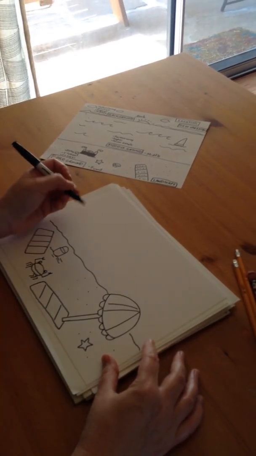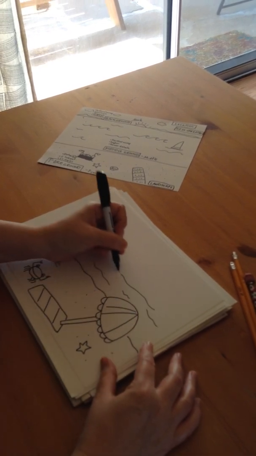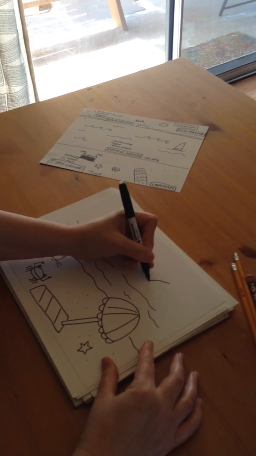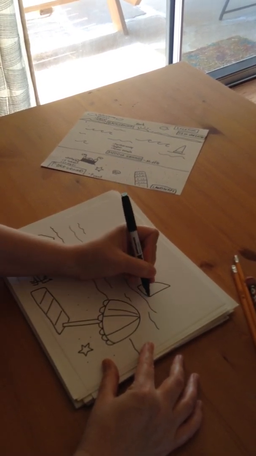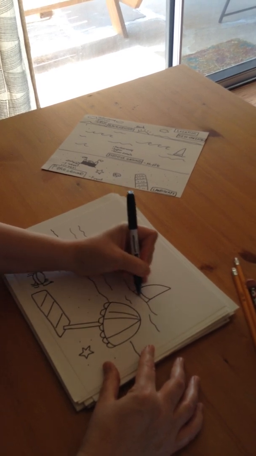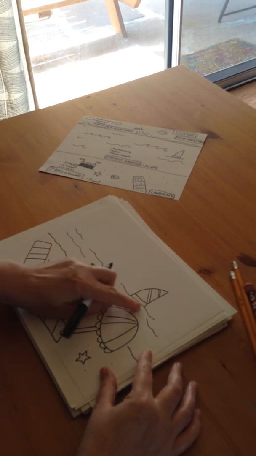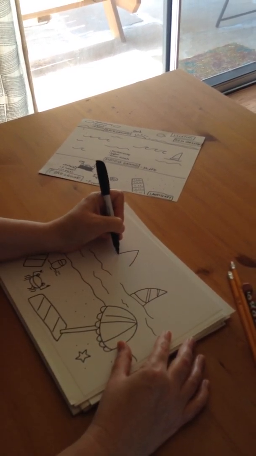Okay, so then I'm going to add in lines for the water. And then I'm going to add in a sailboat. So I'm going to do a triangle that curves for the sail. And then the bottom part of the boat I'm going to have sitting in the water. So it's what's called overlapping the shape.